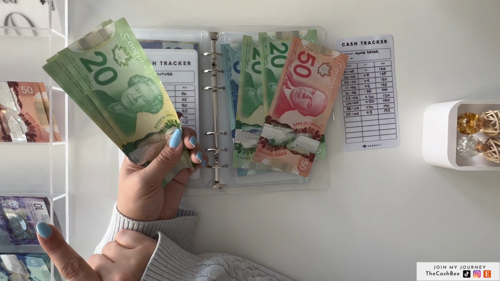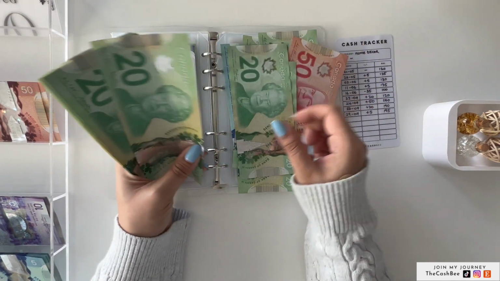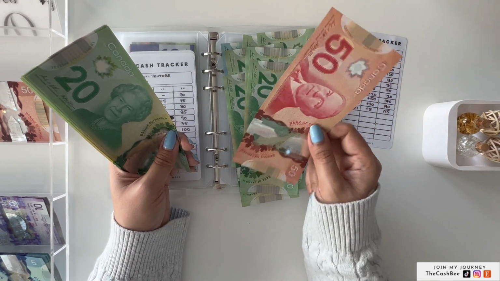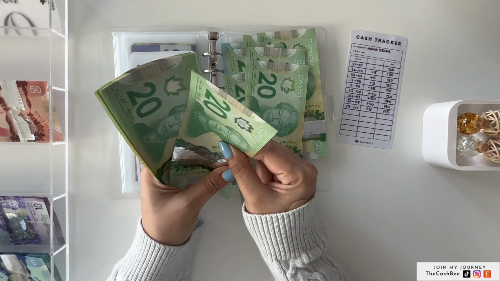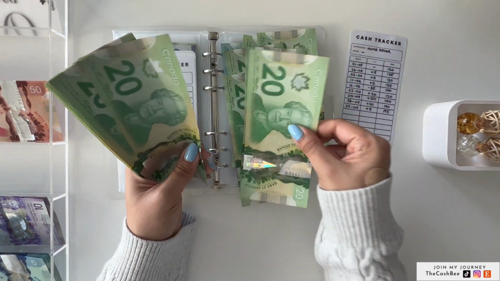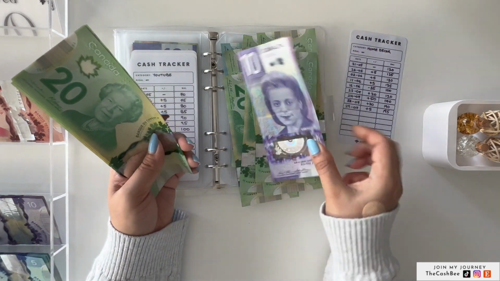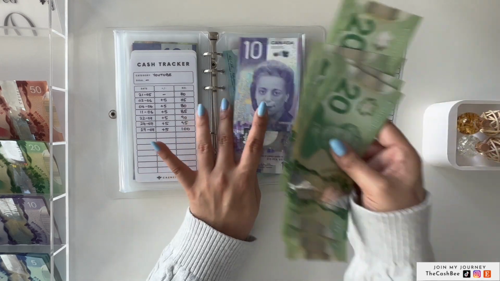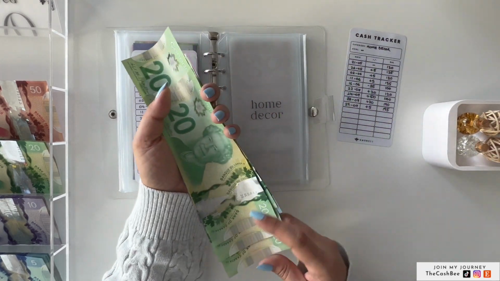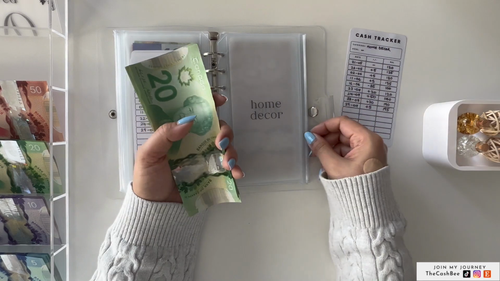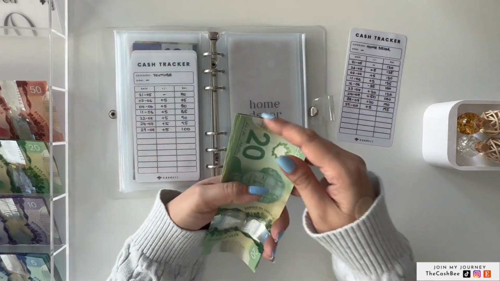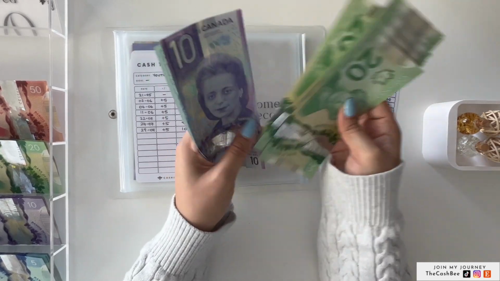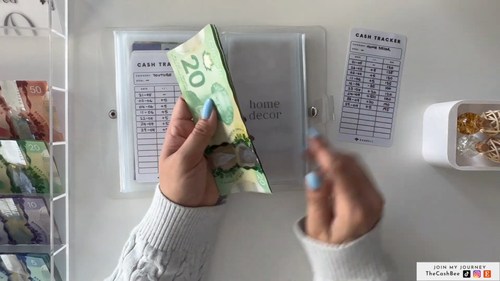So I added 100, so 20, 40, 60, 80, 100, and then I'm gonna swap this 50 and get smaller bills, so 20, 40, and 50. I hope that made sense, but let's count this. This should still be 195, and it'll just make my life easier when I unstuff. So 20, 40, 60, 80, 20, 40, 60, 80, 95, 195.